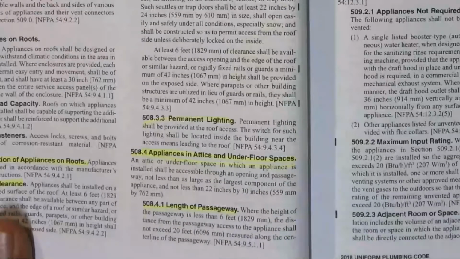Appliances in the attic and under a floor space. An attic or under floor space in which an appliance is installed shall be accessible through an opening and passageway, not less than as large as the largest component of the appliance, and not less than 22 by 30.